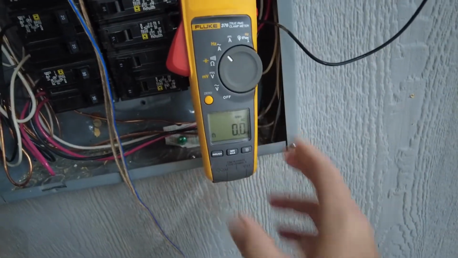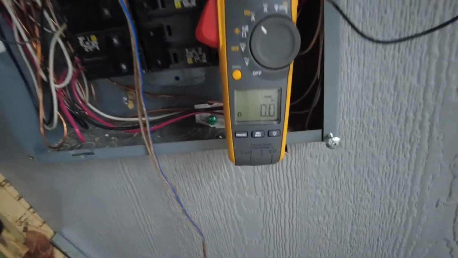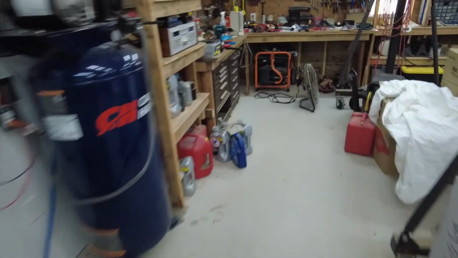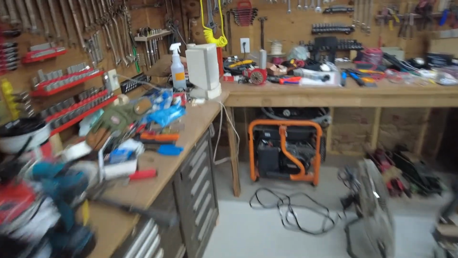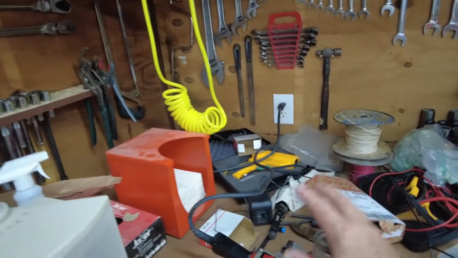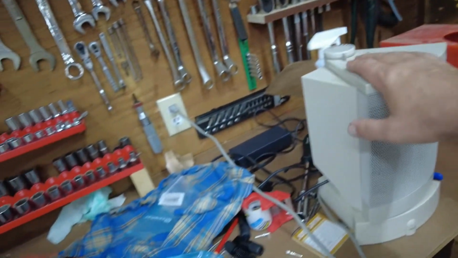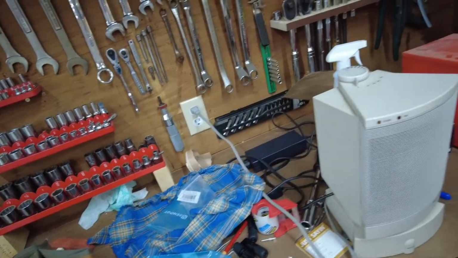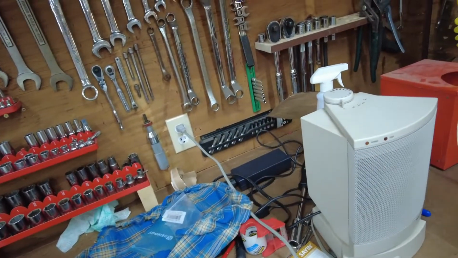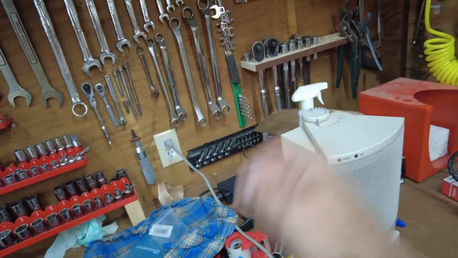So you can see we are drawing zero amps right now. What I'm going to do is come back over here. I have this heat gun plugged into that outlet, and this heater is plugged into that outlet. Two different legs, L1, L2, back in the breaker box.